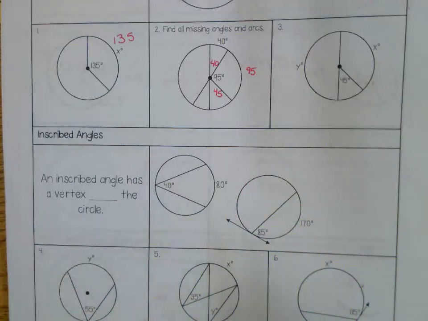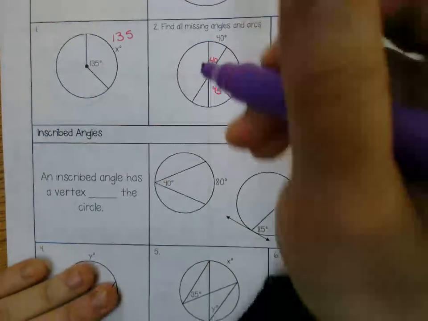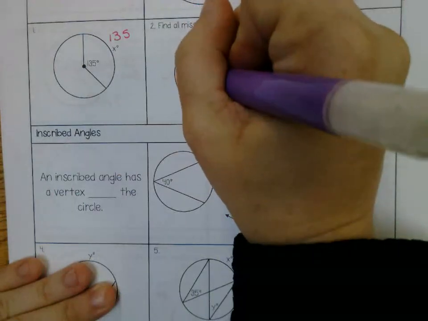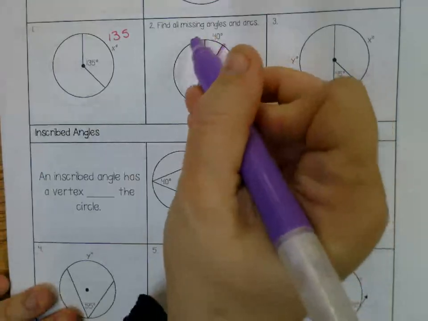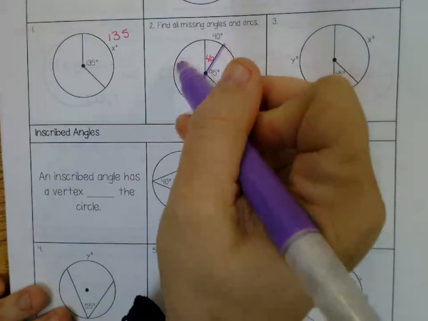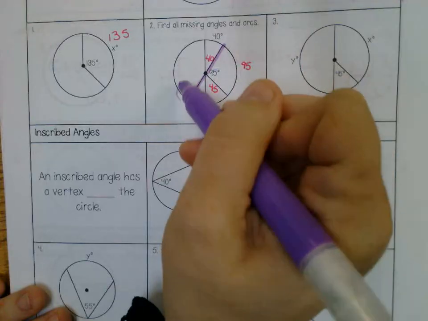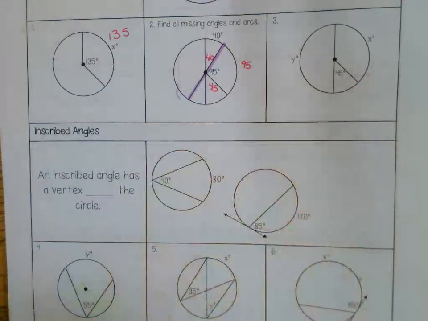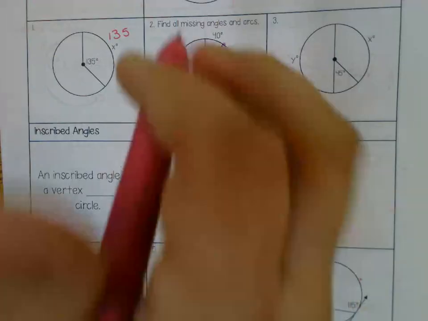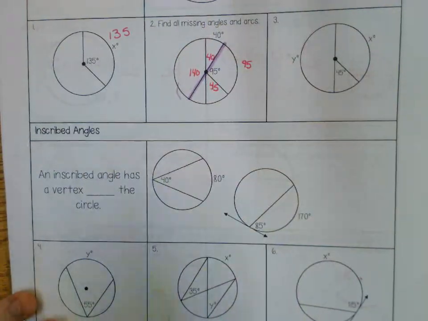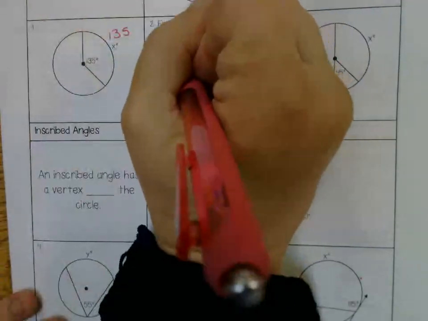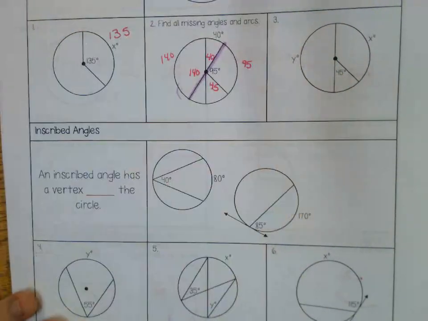Okay. Now, I want you to look, and I'm going to highlight this so you can see it, because this one's a little bit harder to see. But you also have a semicircle right here. You see that? That's a diameter. So this angle plus this angle, these two equal 180 degrees also. So I do 180 minus 40. So this angle right here is 140. So 40 plus 140 gives me 180. So angle and arc are 140.